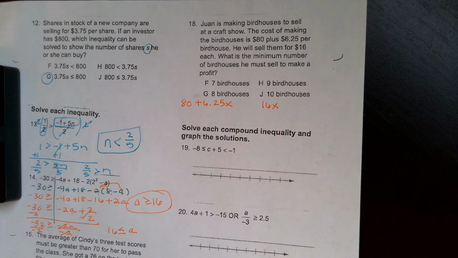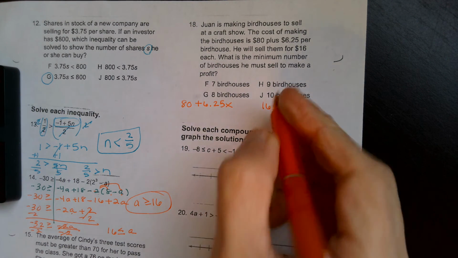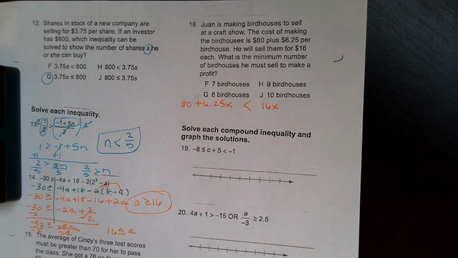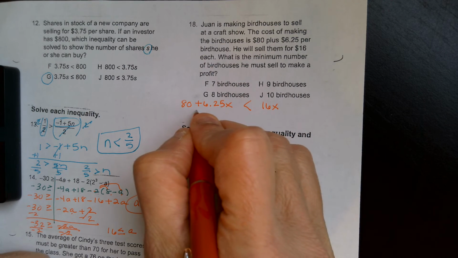So which side would you want to be bigger? In order for him to make a profit, which side has to be bigger? Right, the side that he's selling, right? The money that he's selling. So I'm going to put a greater than there. Let's solve. Oh, I've got x's on both sides. I got to get those together first.